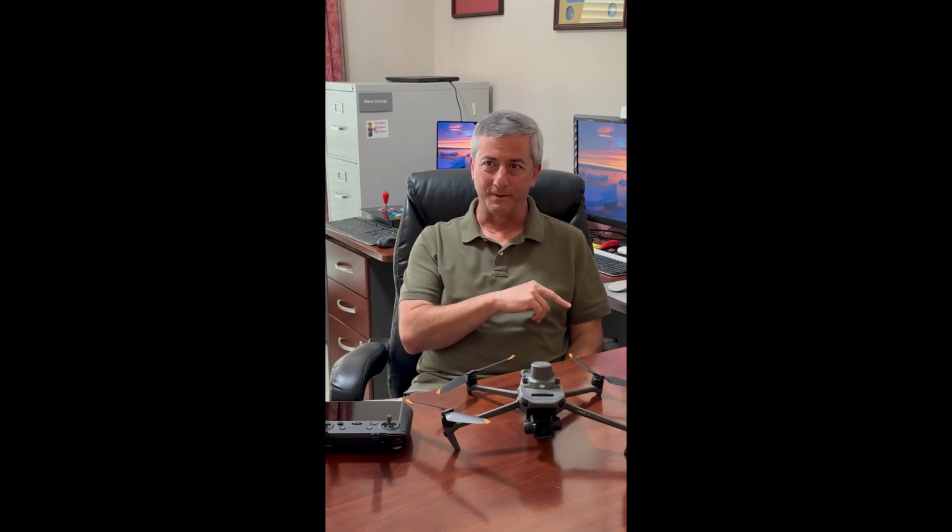Okay, the second emergency scenario is far more common, and that's going to be that your battery reaches a critically low level. Now, what does it mean for a battery to be critically low? I don't have an exact percentage calculation, because when your drone is in flight, it's continuously calculating and estimating how much power will I need if I need to initiate a return to home.